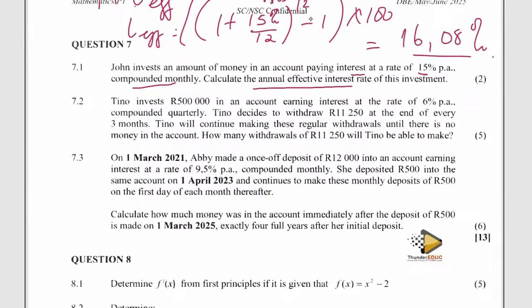7.2. They're telling me that Tino invests 500,000 into an account that is earning interest at a rate of 6% per annum compounded quarterly. Then Tino decides to withdraw an amount of 11,250 at the end of every 3 months. So that is quarterly.